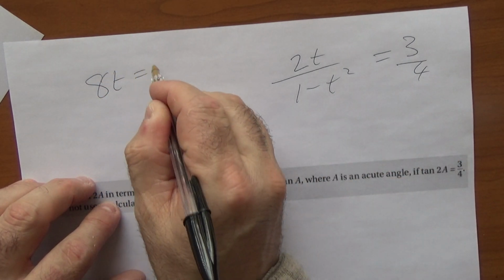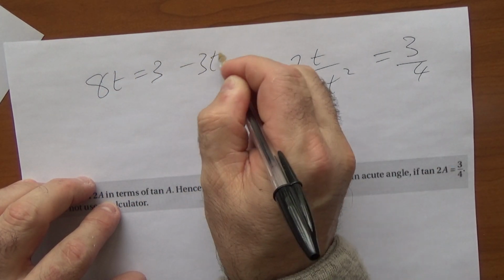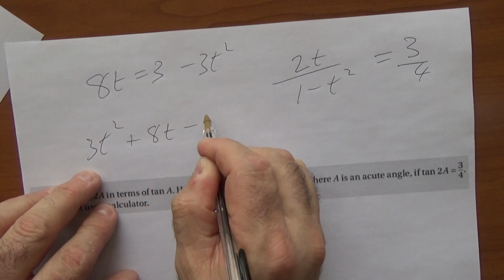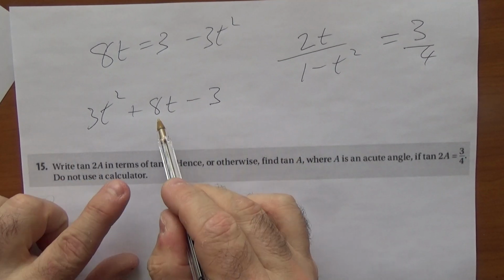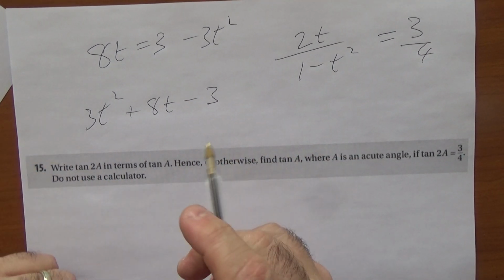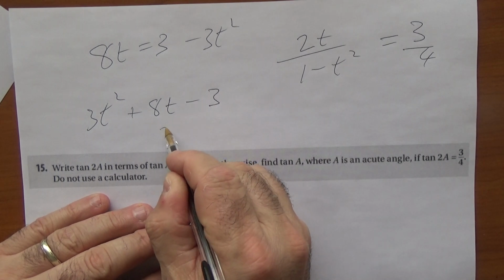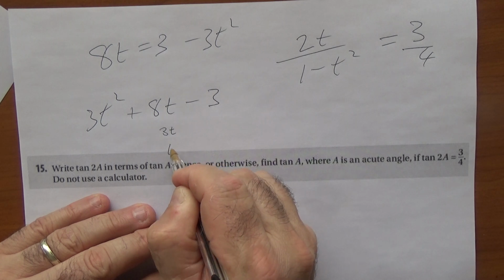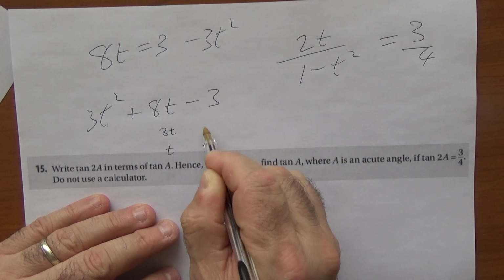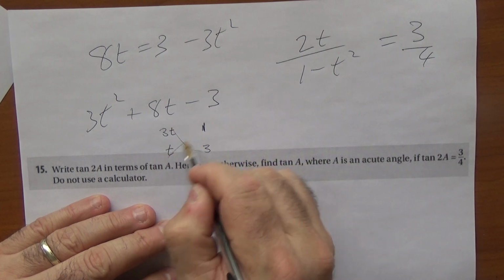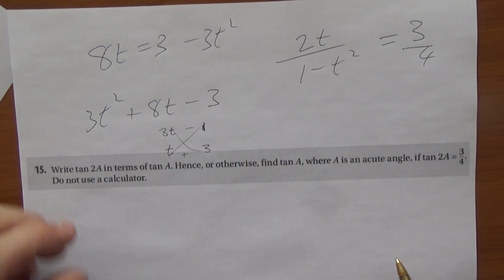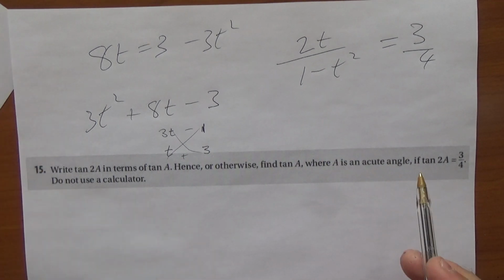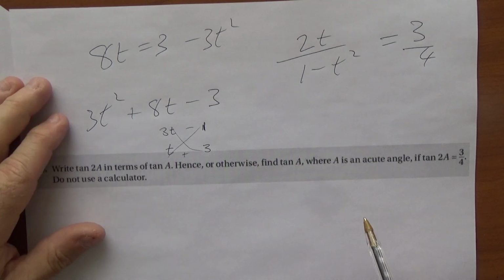8t equals 3 minus 3t squared, so 3t squared plus 8t minus 3. 3 3s is 9, take away 1 is 8. So this is a sitting duck, this is a cinch. 3t and t, and 3 and 1. That has to be positive, that has to be negative. We should be careful not to use a calculator, hence find the tan of a, but it's an acute angle. Acute angle means we need a positive solution.